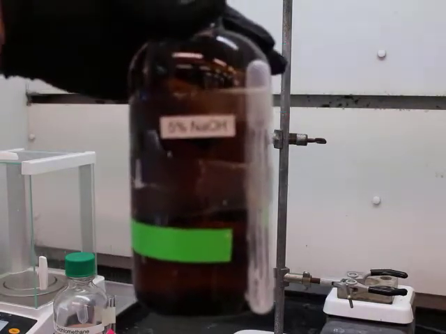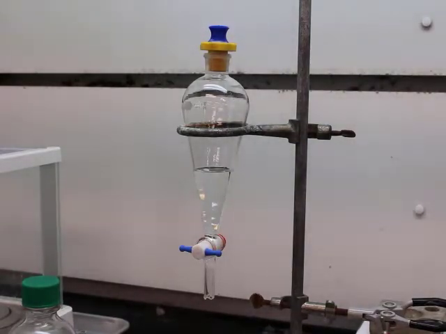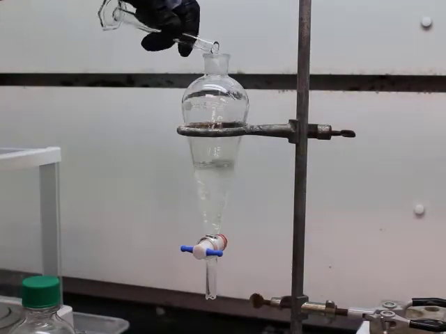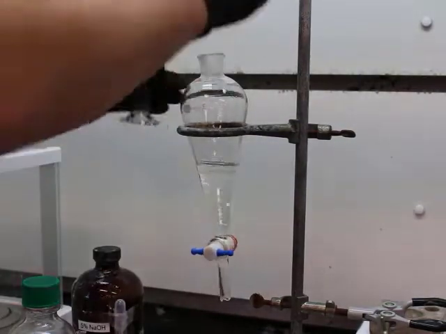Alright, and so adding to that, we're now going to add 5% sodium hydroxide solution. We're going to add 15 milliliters. Alright, that should be 10. So now we're going to add the 5. Alright, and so now we shake it.